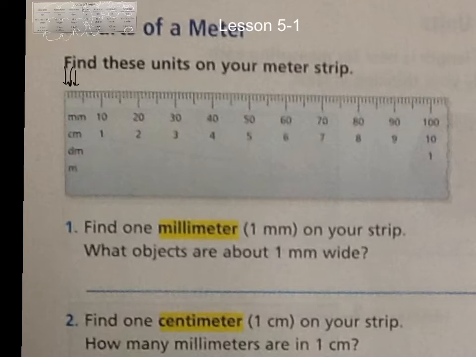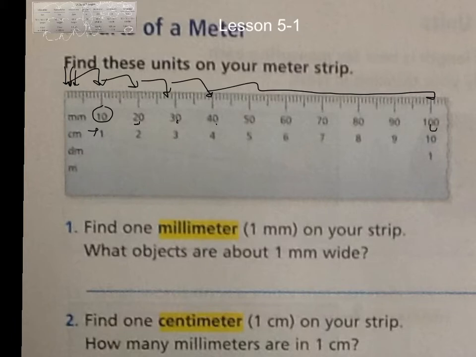I zoomed in, so obviously this isn't your natural millimeters, but every 10 millimeters, as you can tell, when we get to 10 here, it becomes 1 centimeter. Now we have 20 millimeters equals 2 centimeters, 30 millimeters equals 3, 40 equals 4, and so on until you get to 100. That equals 10 centimeters, and now a decimeter comes in.